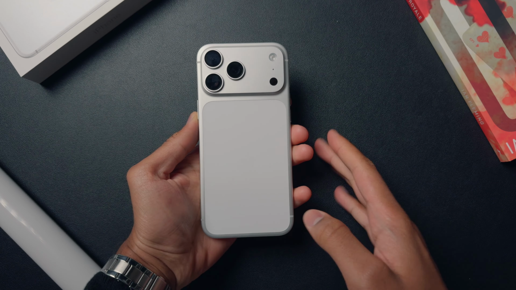However, I find that the 1x lens, because it has the largest sensor, and because it's the sensor that Apple spent the most time refining over the years, generally takes the best photos, especially in low light environments. So because of that, I tend to shoot the majority of my photos using the 1x lens. However, feel free to experiment with the lenses as you wish.